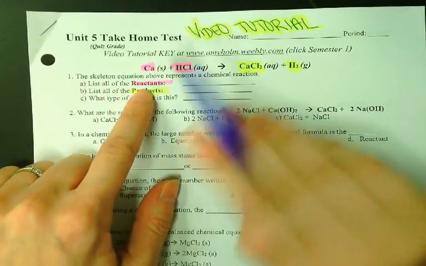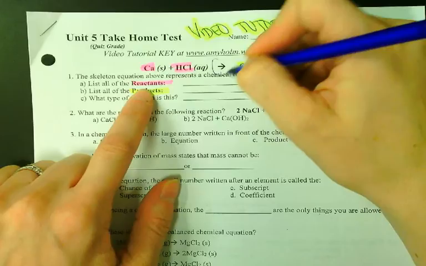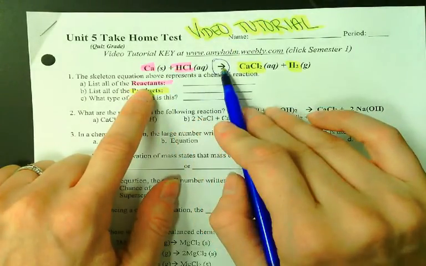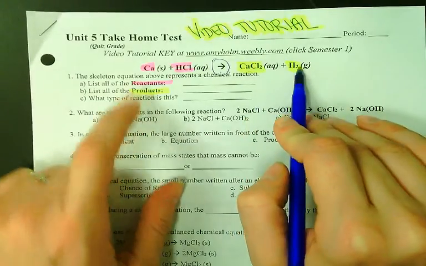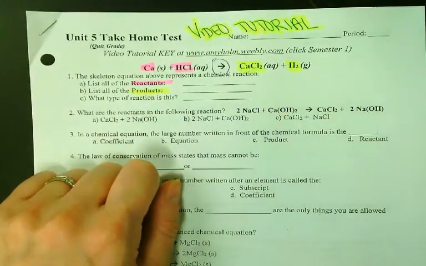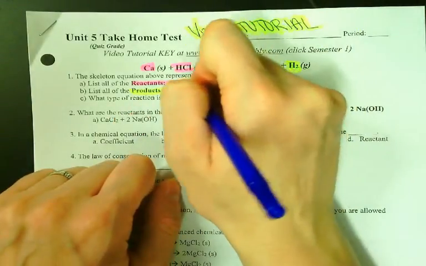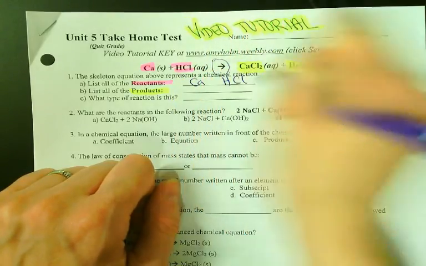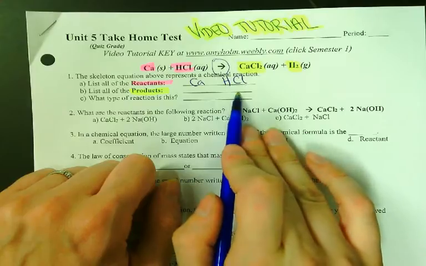Okay, and it asks you to list the reactants. So the reactants go into the reaction, the arrow's the reaction. So reactants go into the reaction to produce the products. So go ahead and rewrite those down here. So you're going to say calcium and HCl. Okay, you're going to do the same thing for the products.